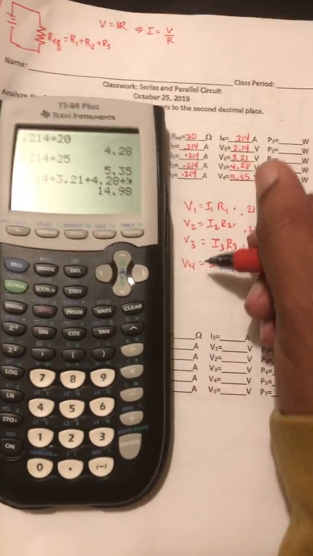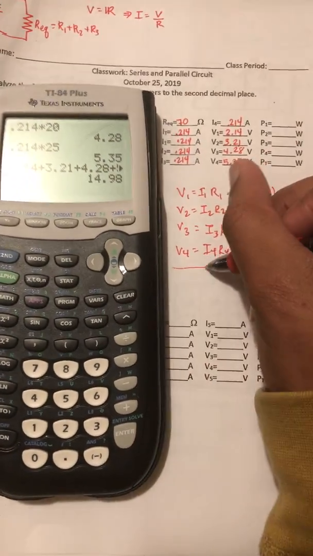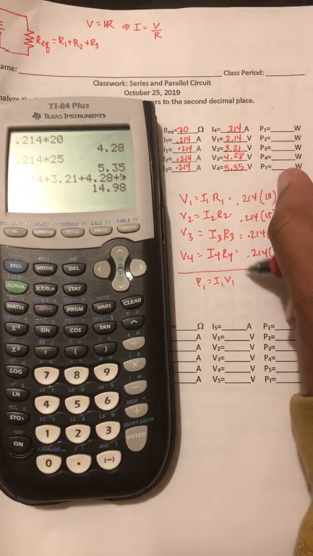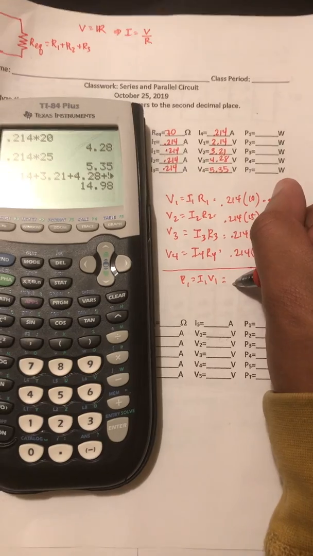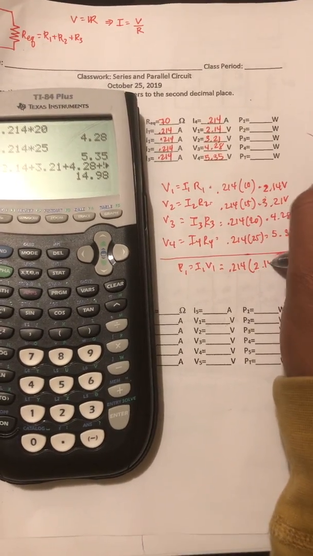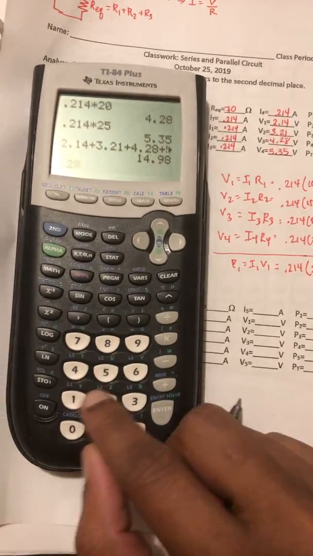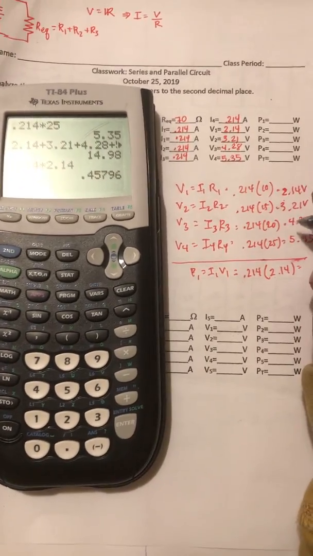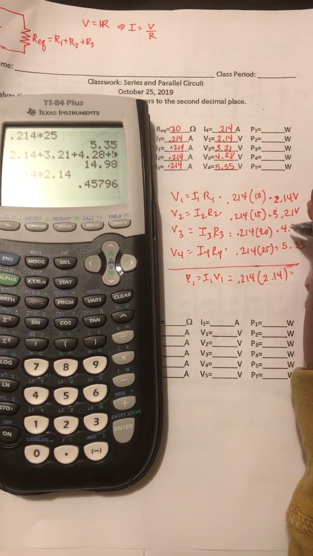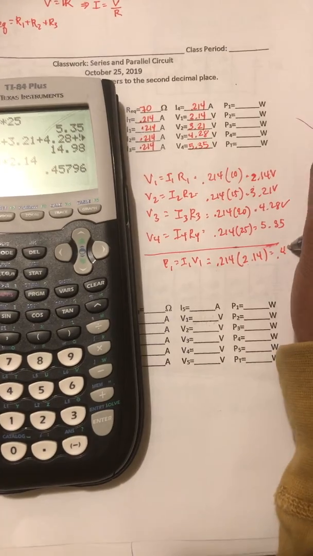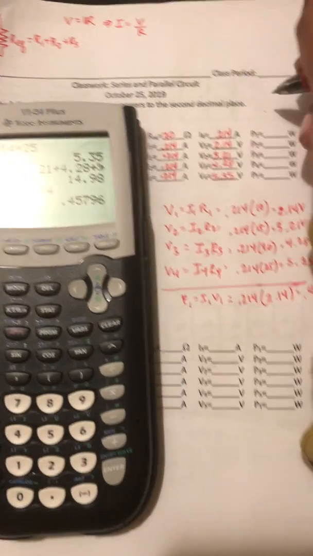All right, so now the power. P1 is equal to I1 times V1. So it's going to be 0.214 times V1, 2.14, which is 0.458.